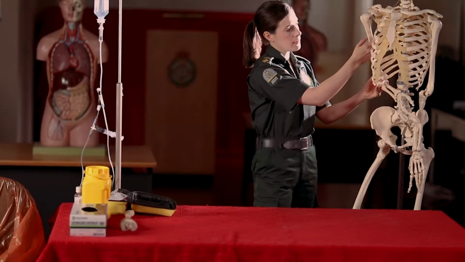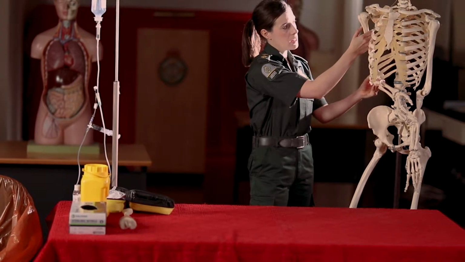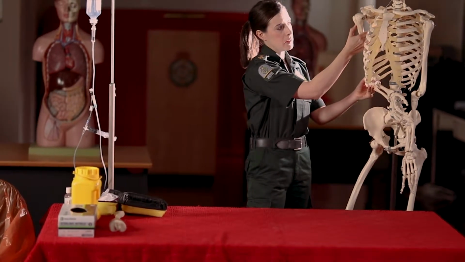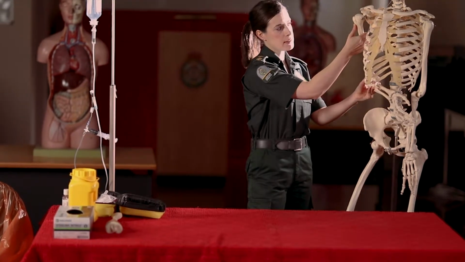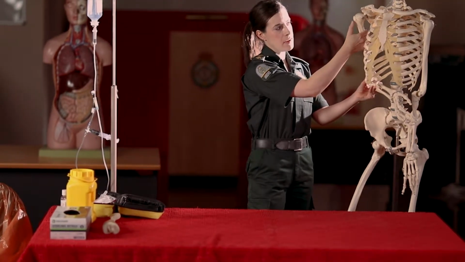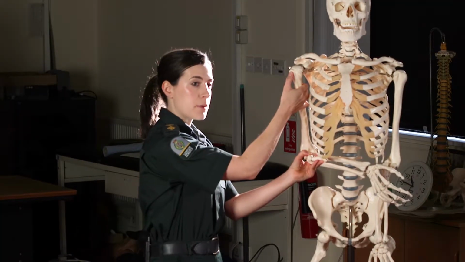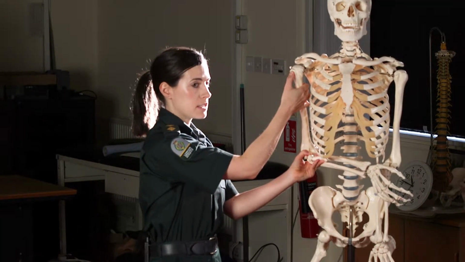I'm going to run my thumb up the patient's arm until I feel a change in direction on the bone. This is the surgical head of the humerus. 1 centimetre above that is the greater tubercle of the humerus, and this is my proximal humerus site.